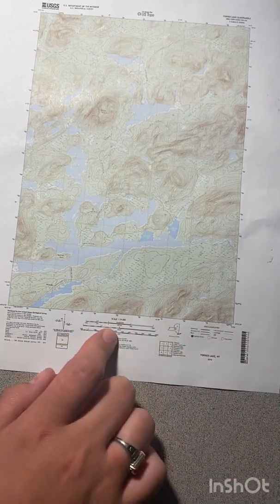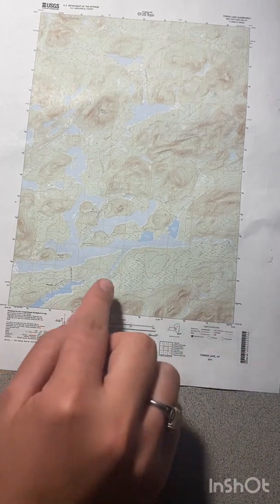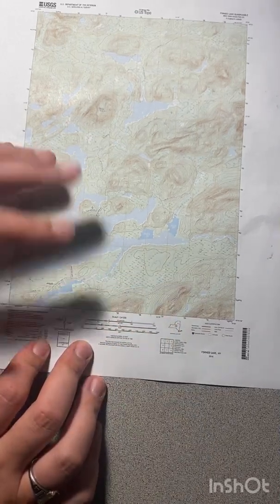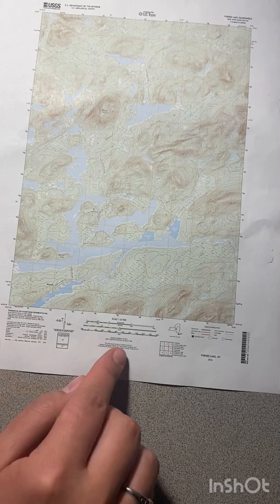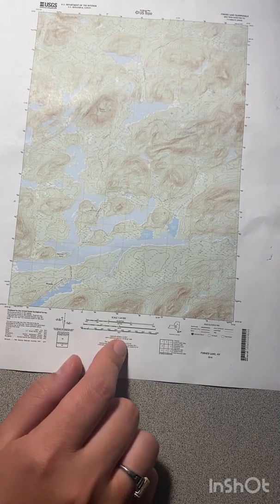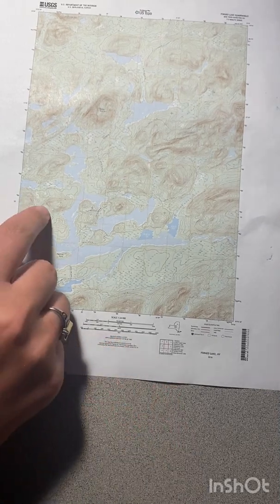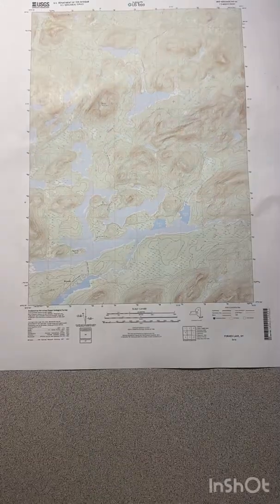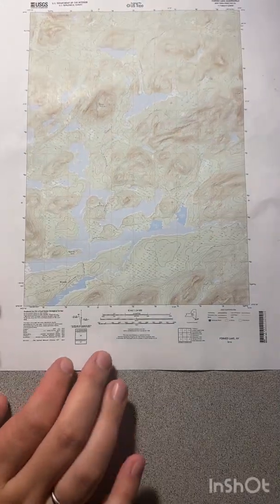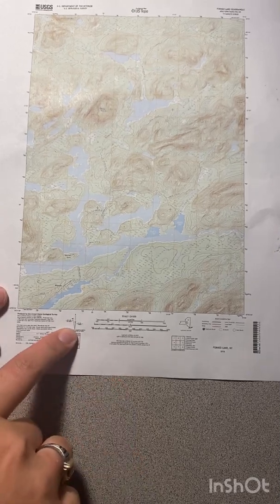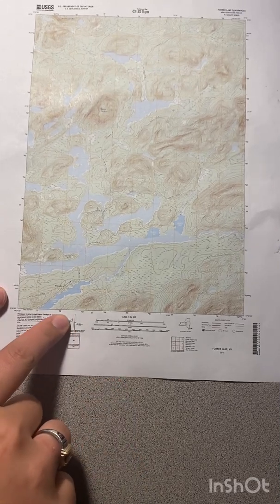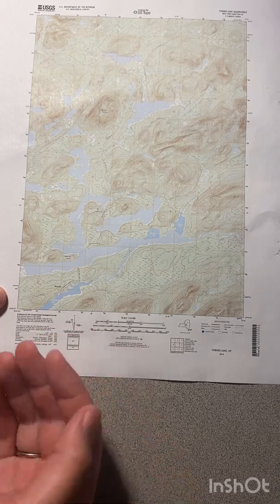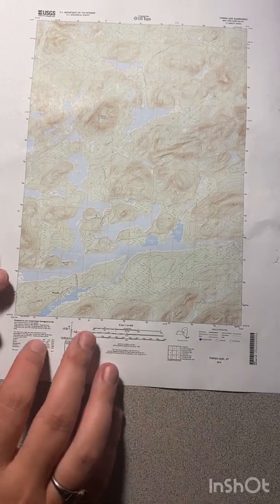And then this is the scale. It tells you, like, if a mile is an inch, it tells you that. And then the contour interval, it also tells you that, which is in between each line, how steep the mountain is. Since we are 14 degrees east of magnetic north, this little diagram, the declination diagram, will tell us how many degrees east or west we are from magnetic north.